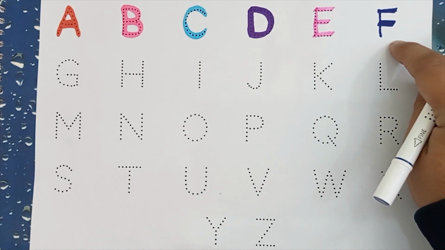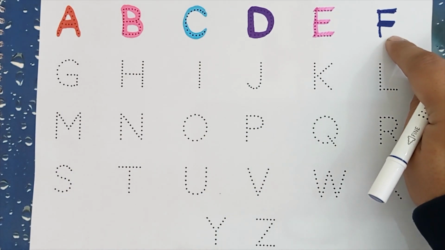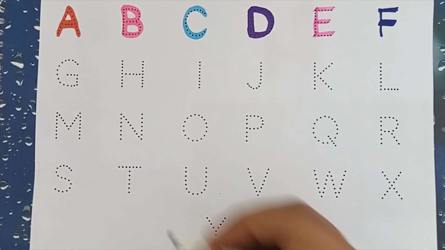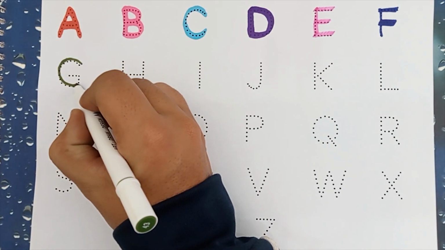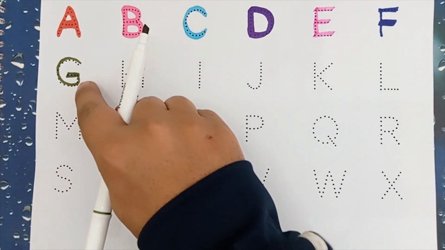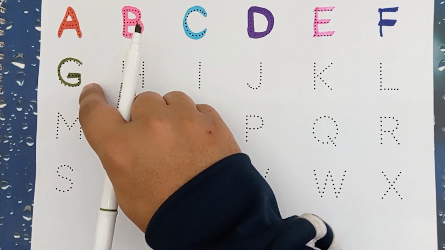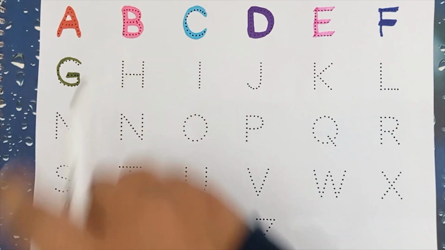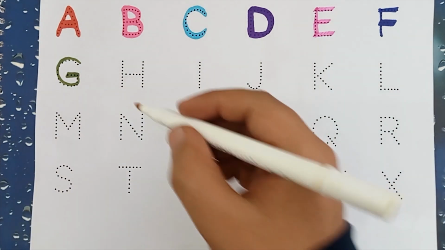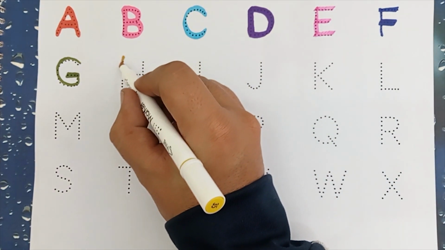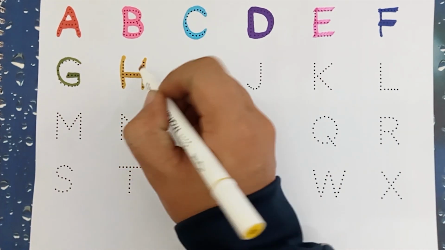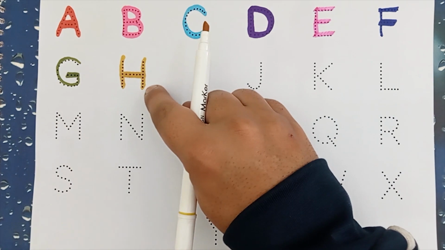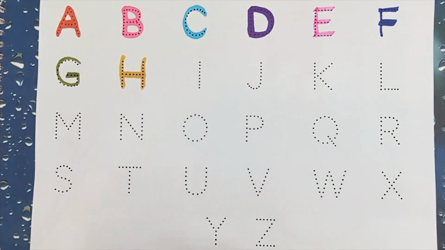F. F is for frog. G. G is for grapes. H. H is for house.